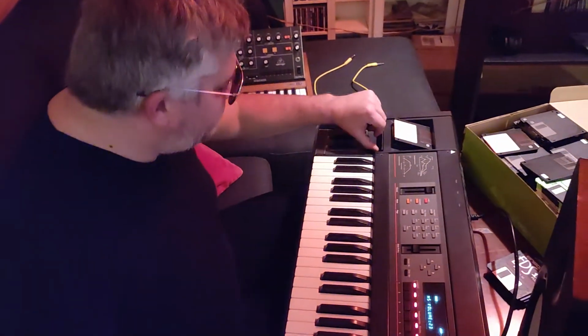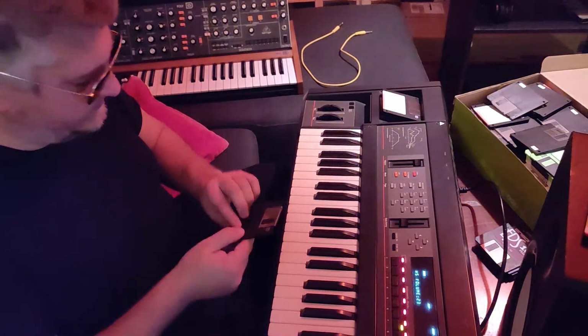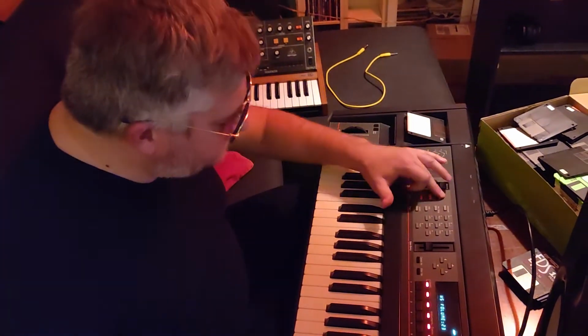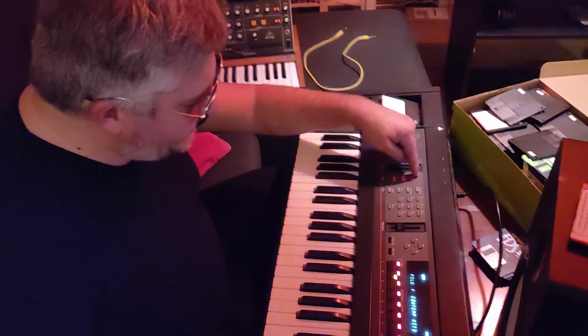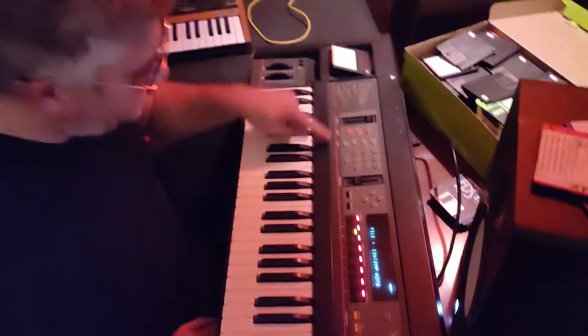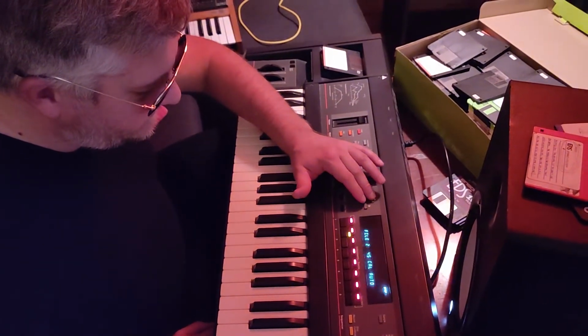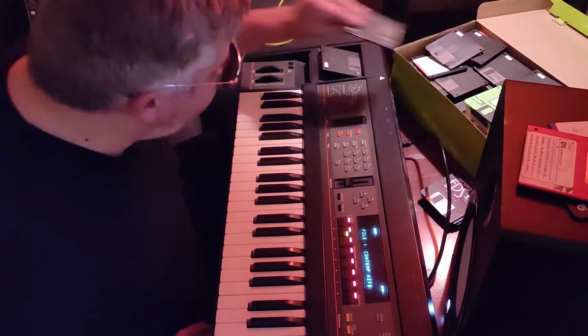So if you just want to go through sounds, just select a floppy disk like this, insert it, press load, instrument, the load here and instrument there, and then you browse through the disks to see what's on them.